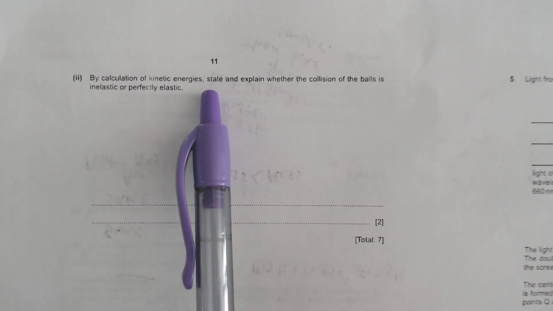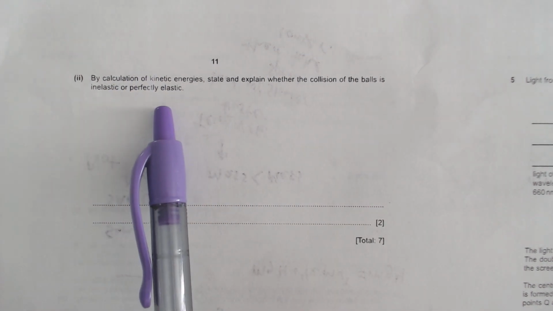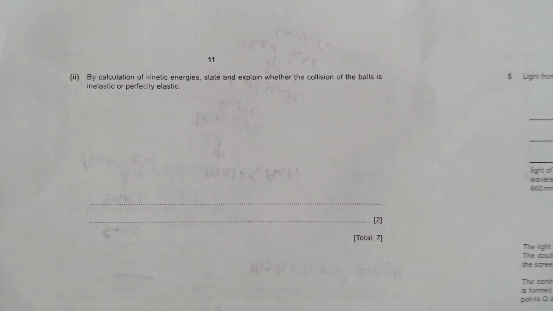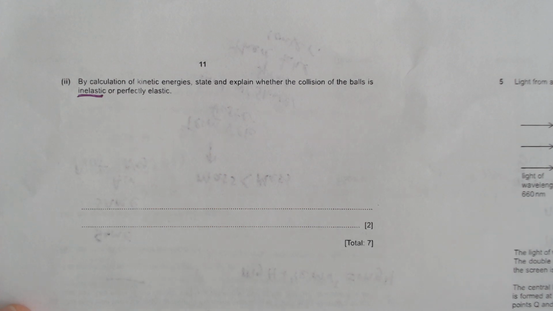All right, that one started off pretty difficult. 32 degrees, yep. So, by calculations of kinetic energies state and explain whether the collision of the balls is inelastic or perfectly elastic. So, this kind of bothers me because we already actually know that this is going to be inelastic because they stuck together. Okay, so kinetic energy will not be conserved, but we can still do it.